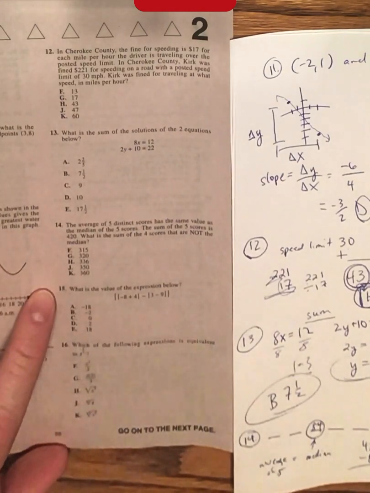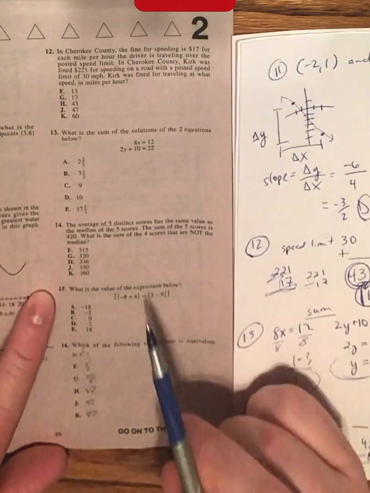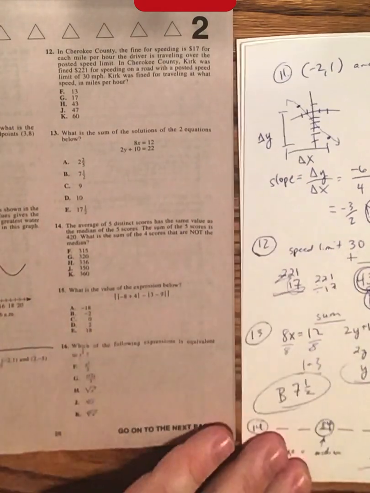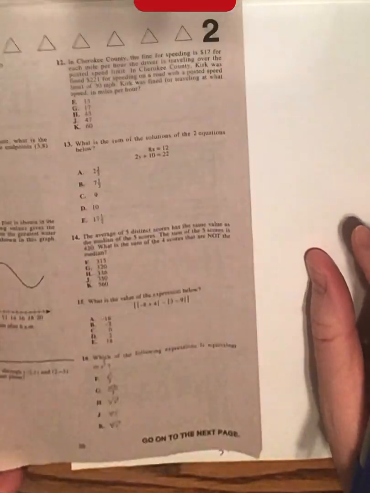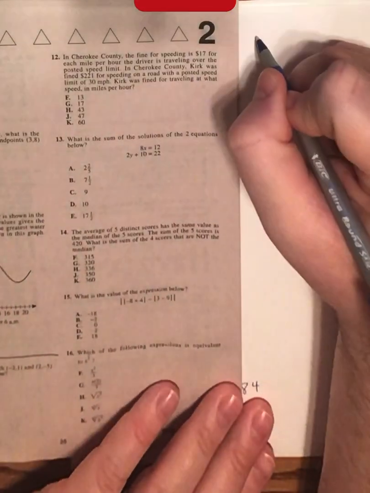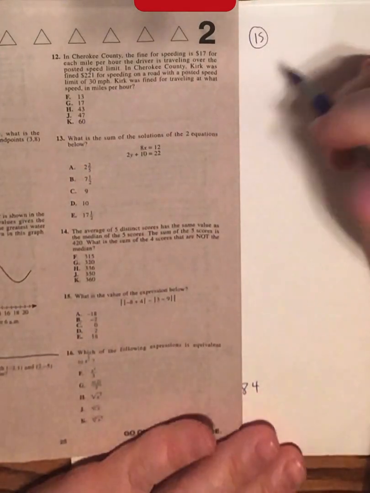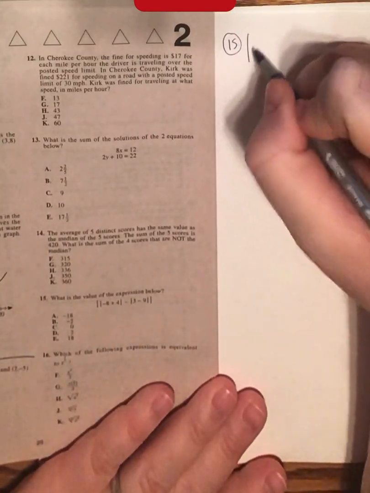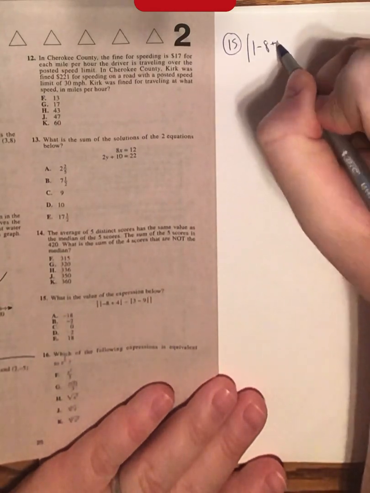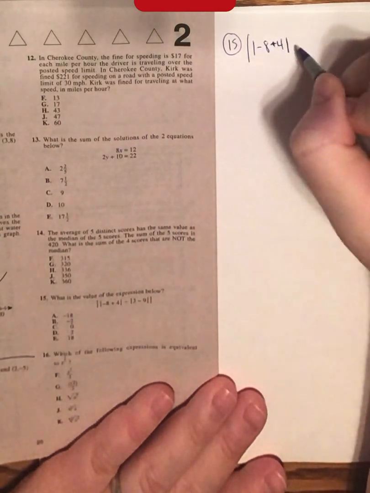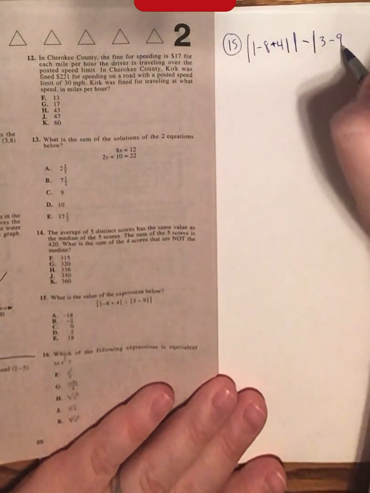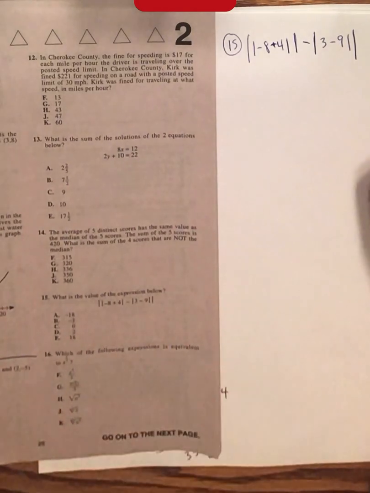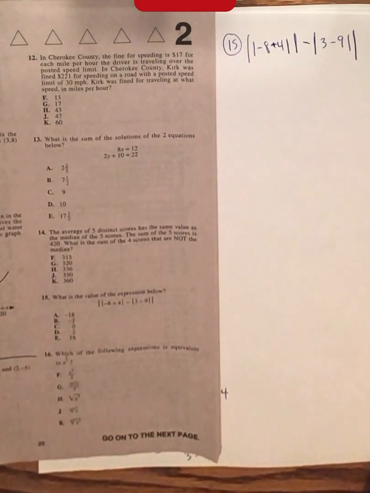15. What is the value of the expression below? And then it's got these nested absolute value problems. I used to tell my students that there would be one of these on there every year. And now it's down to more like half the time, because I think ACT has figured out that the teachers have figured out that it's on there all the time and are explicitly teaching their students how to do it. And they don't want you to get it right all the time. They don't want it to necessarily be an easy point. So now they're not putting it on there as much, but I don't know that.